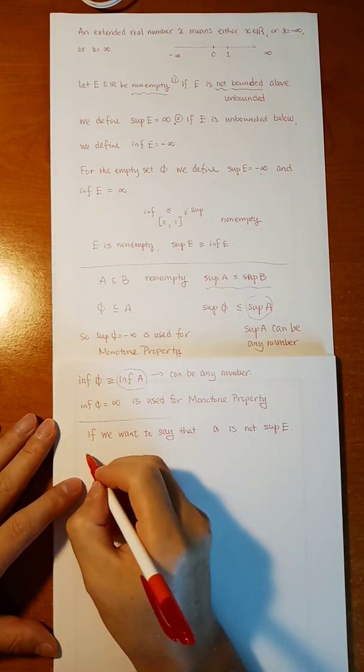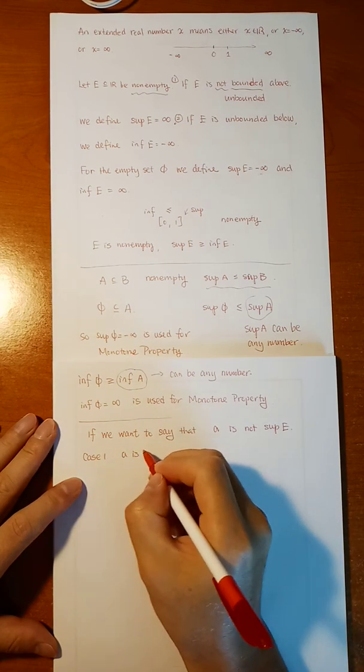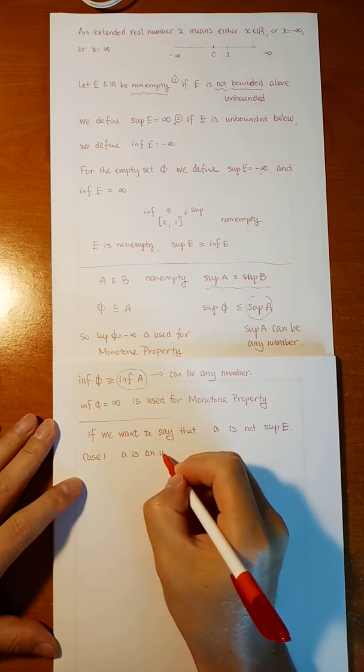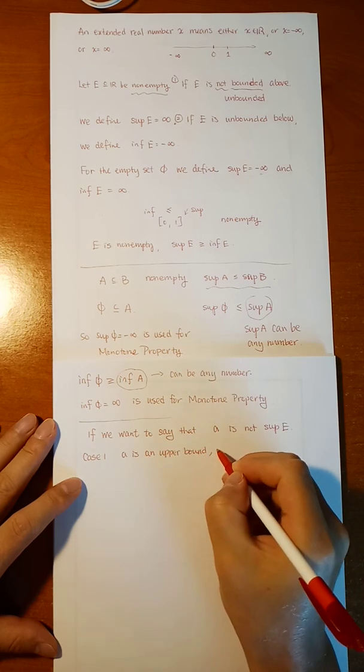Okay, let's see. A is not sup E. There are two cases. Case 1: A is an upper bound, but not least.